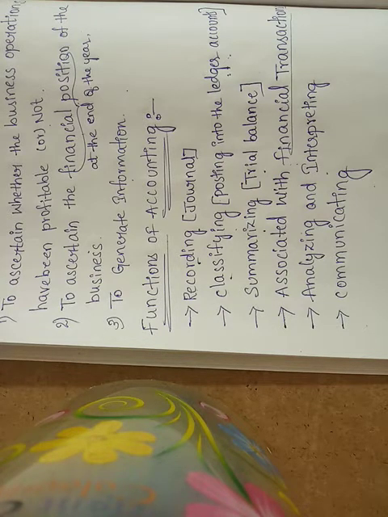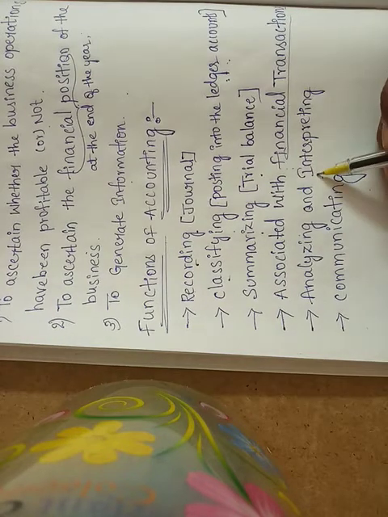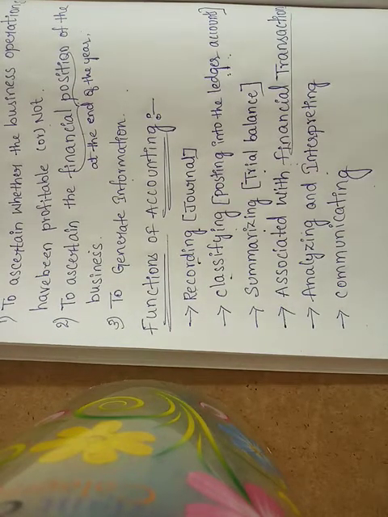The next is analyzing and interpreting. The financial data which was recorded earlier is now analyzed and interpreted so that it can be effectively used by the users in making various decisions relating to the financial condition and the profitability of the business. That data is also useful in preparing the future plans.